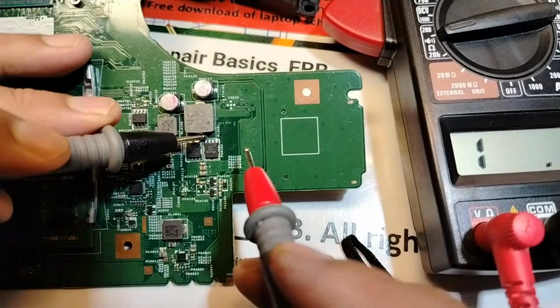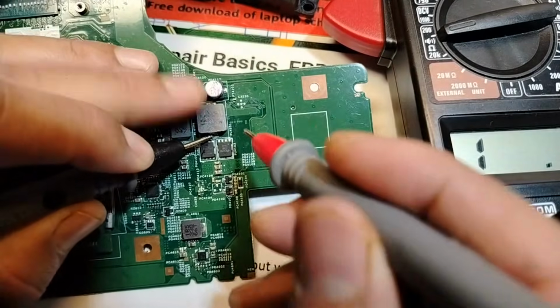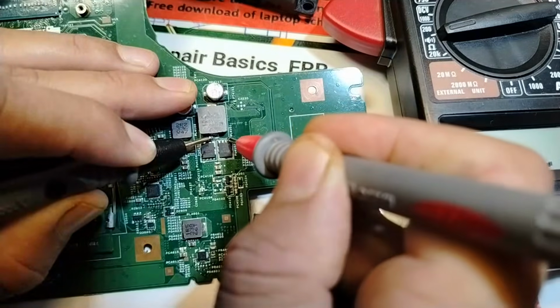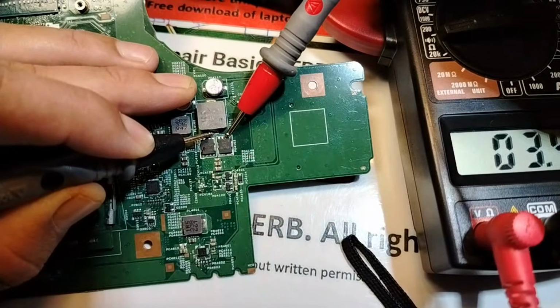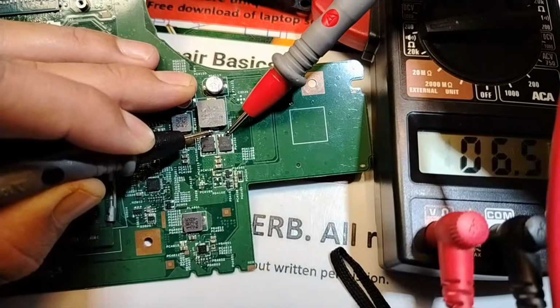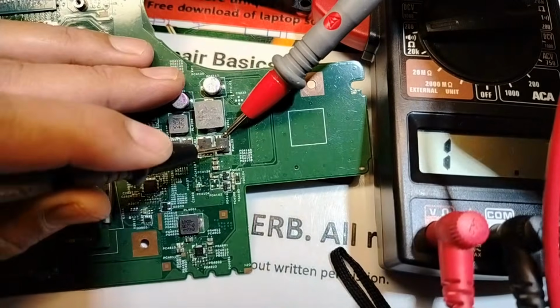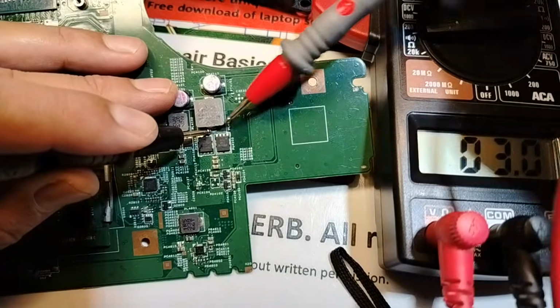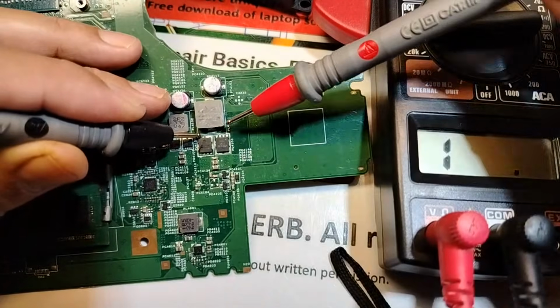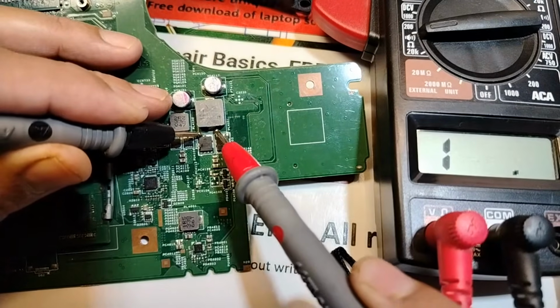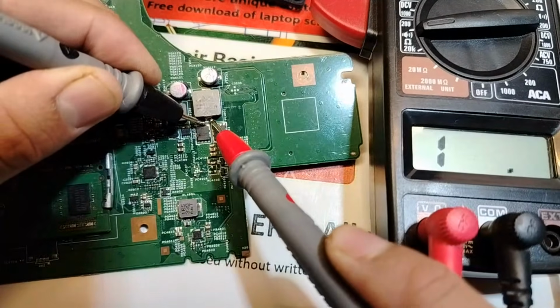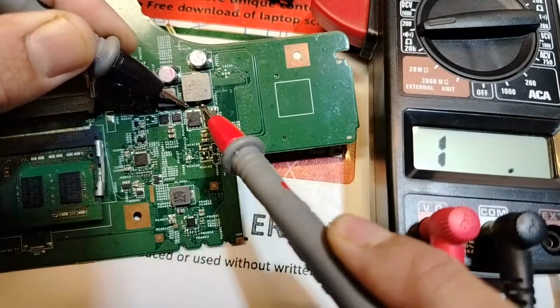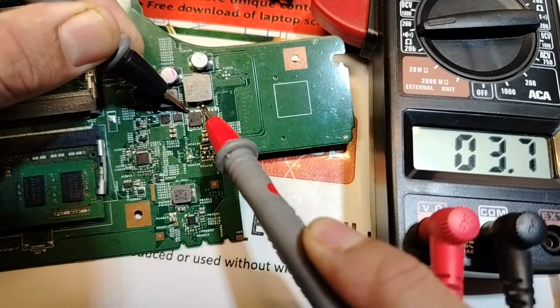If we check between the coil and the MOSFET, do you see we have continuity? Between this MOSFET and the coil, we have continuity. And also between this MOSFET here and the coil, we should get continuity also, as you can see.